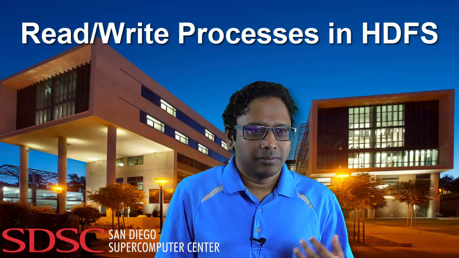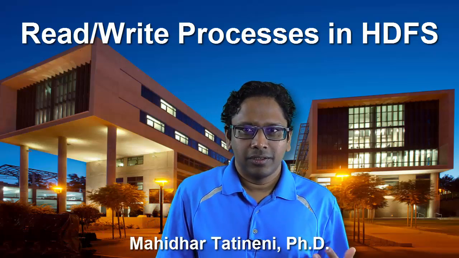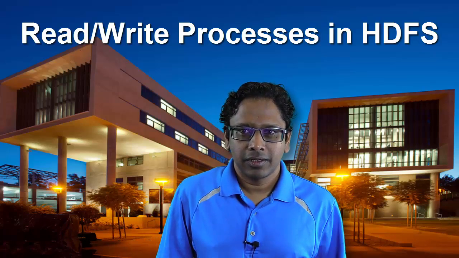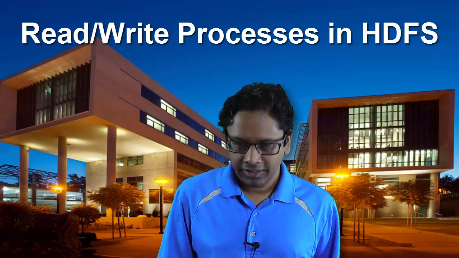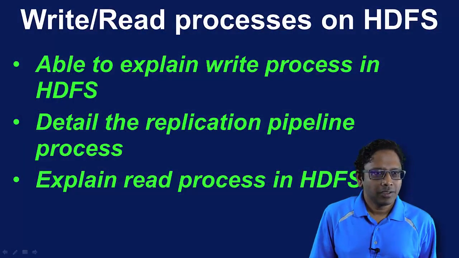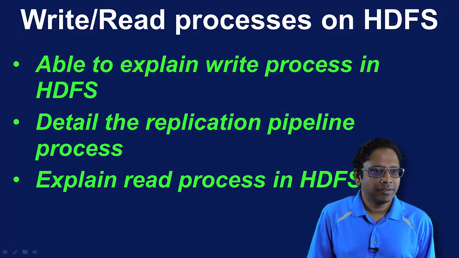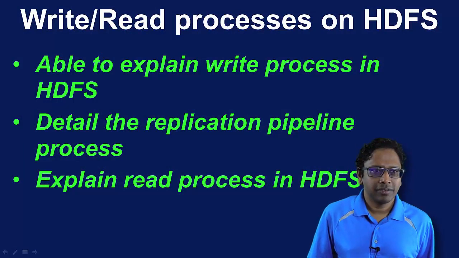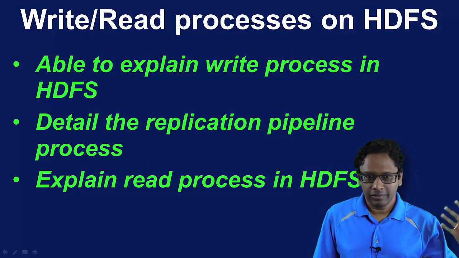Welcome back. So we are going to continue our lesson 1 of this module to look at the read and write process in HDFS. So the idea is to explain the write process in HDFS, detail the replication pipeline process, and then look at the read process.